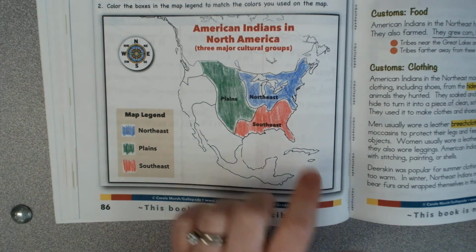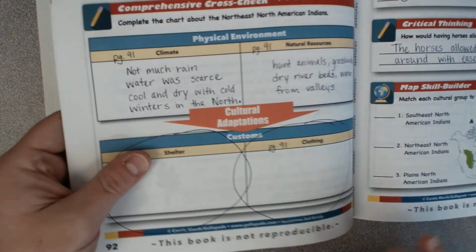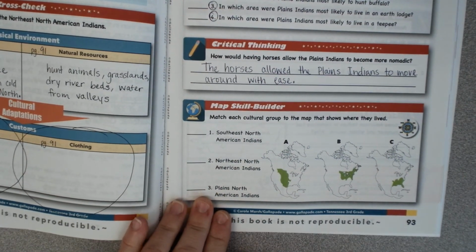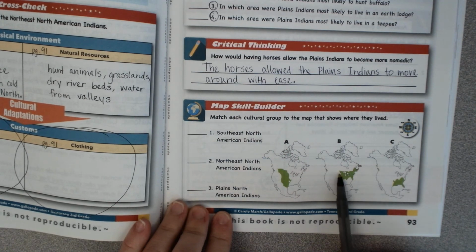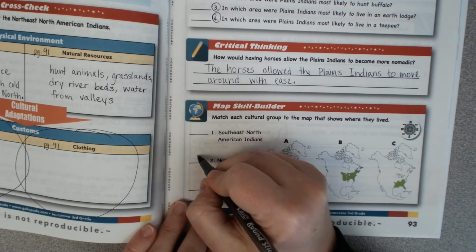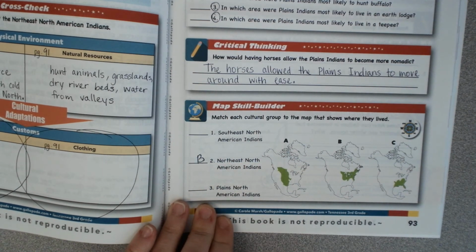So I'm going to find a map that shows where this blue area is. Well, I see that on B, so for B, I'm going to put that with the Northeast North American Indians.